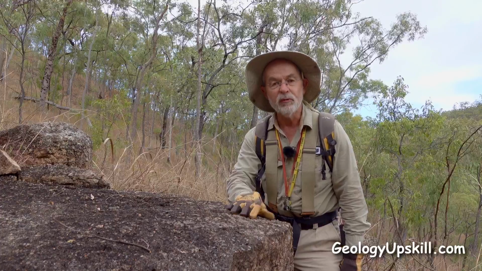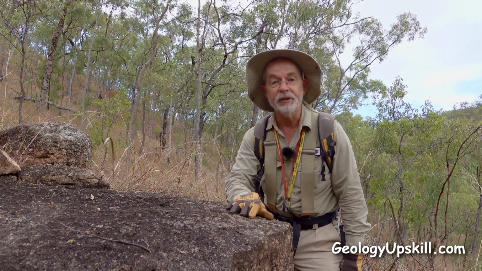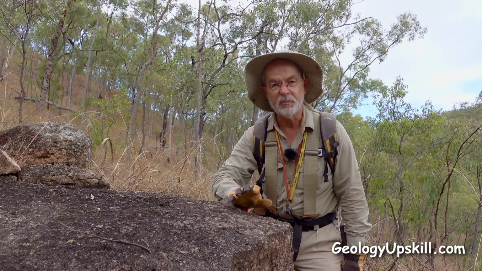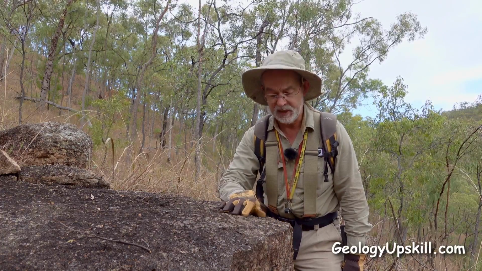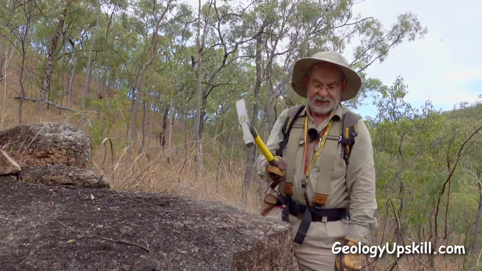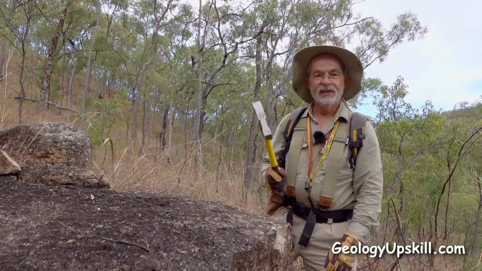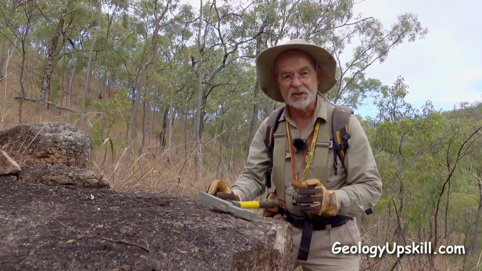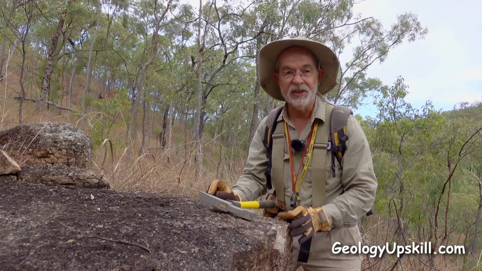This is the same porphyry with weak propylitic alteration, and you can see the surface is much smoother without those pits from the weathered out feldspars. And if I hit it, hear that more of a ping from the hammer. That's because the feldspars are still pretty much intact.